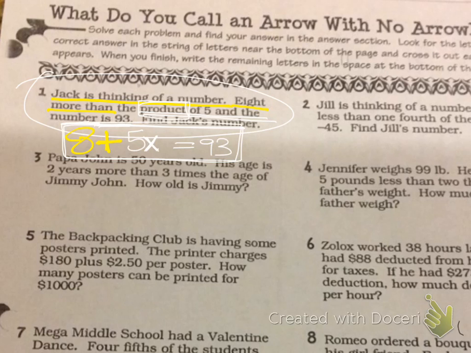Okay? Alright. Let's give you some more equations. Let's do Papa John right here. Okay? Papa John is 50 years old. Is 50 years old. So that's going to be equals.